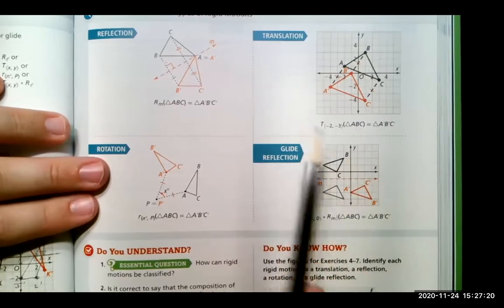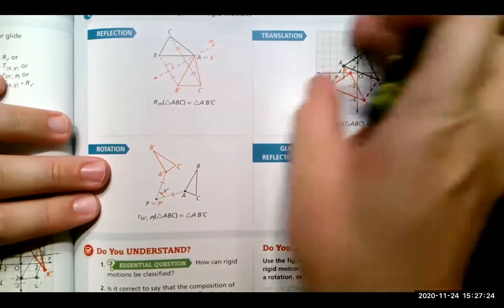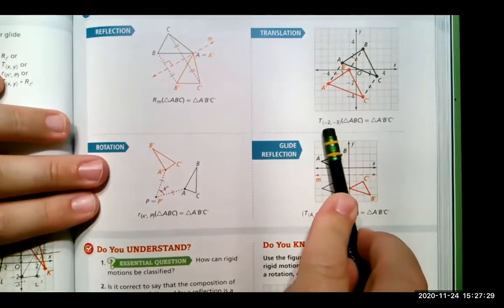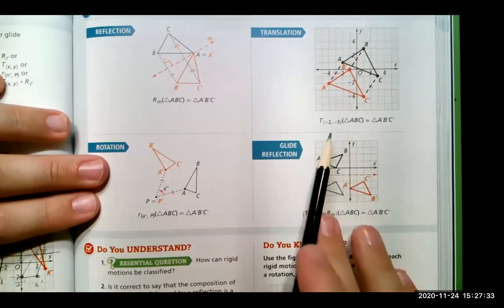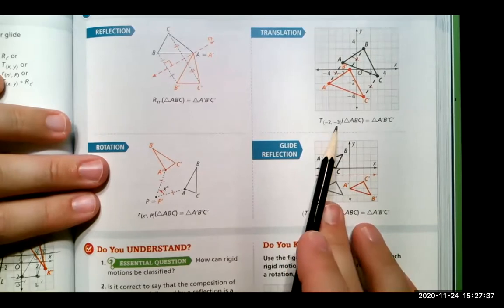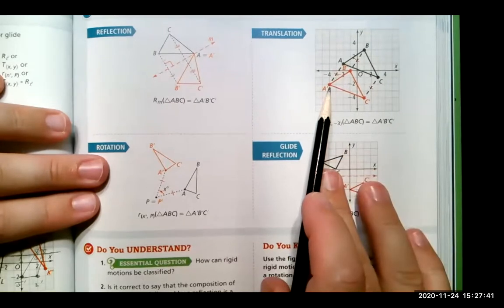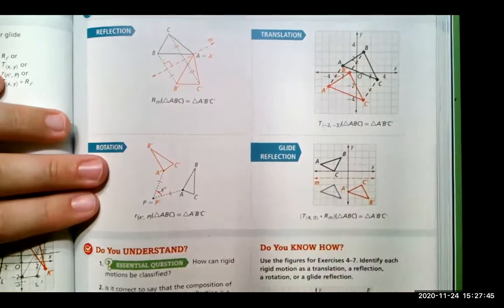Translation is just talking about sliding this pre-image around your paper. Specifically, they want you to translate it x is -2, y is -3. That means I'm going to take each point and move it left 2 and down 3. So A went left 2 and down 3. B went left 2 and down 3. Same thing with C.